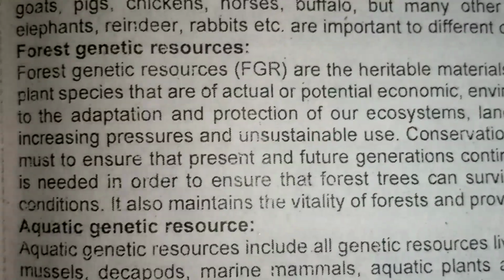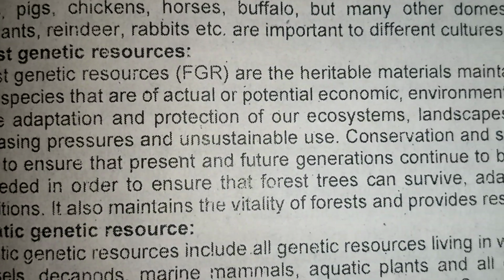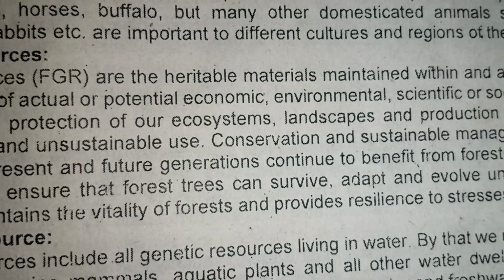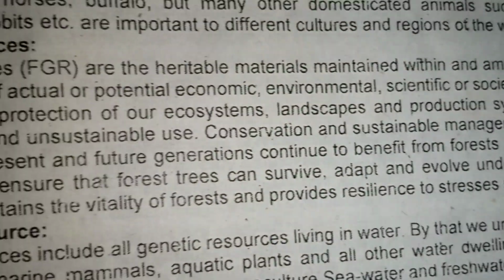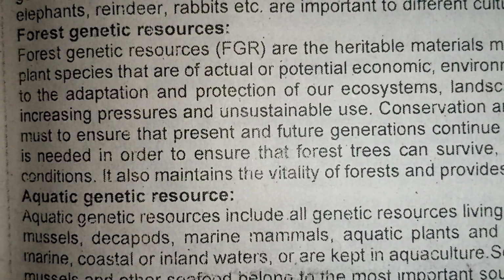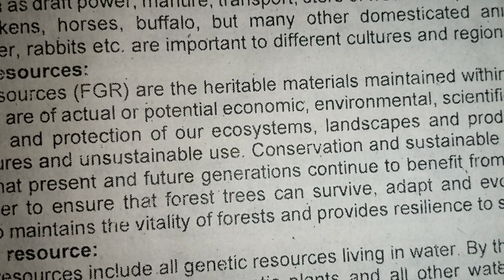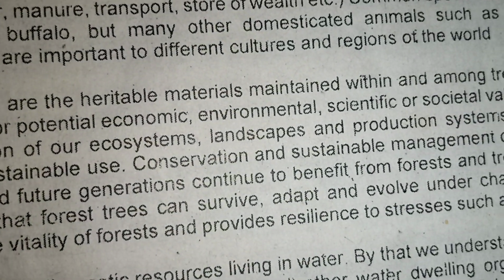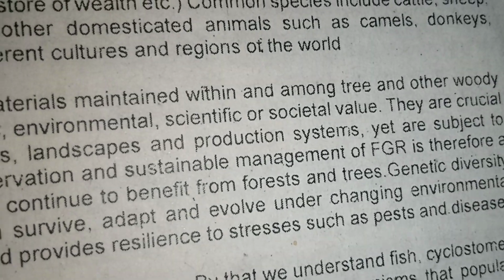Genetic diversity is needed in order to ensure that forest trees can survive, adapt and evolve under changing environmental conditions. It also maintains the vitality of forests and provides resilience to stress such as pests and diseases.